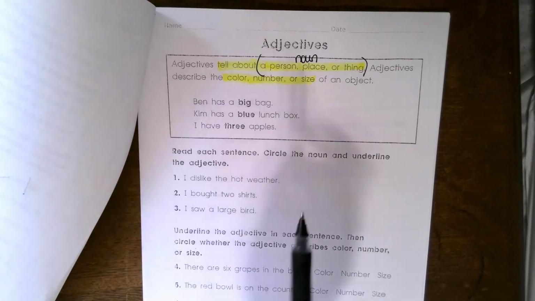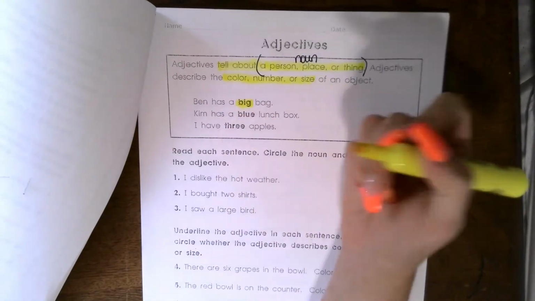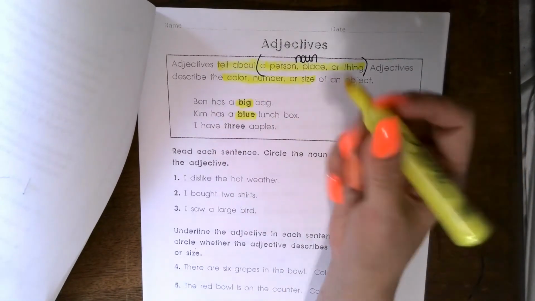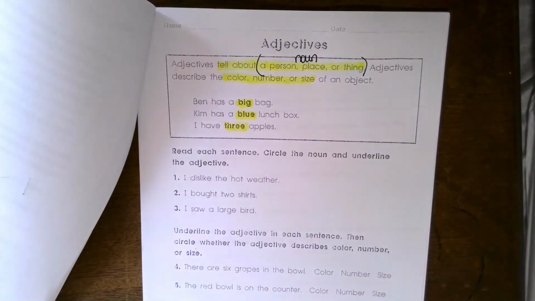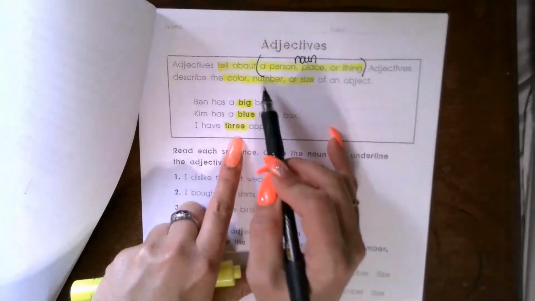Okay, so in your directions in the first part for 1 through 3, it says let's read our examples first and then go to our directions. It says Ben has a big bag. Big is your adjective. Kim has a blue lunchbox. Blue is your adjective. I have 3 apples. 3 is your adjective. And the way you can use this skill to really help you with writing is tell the color, number, and size.